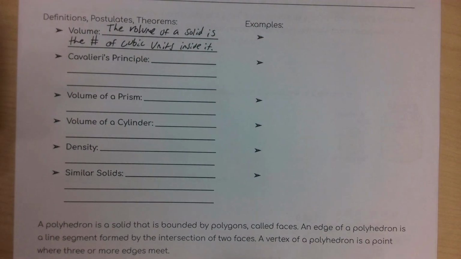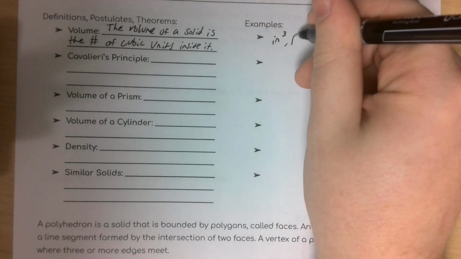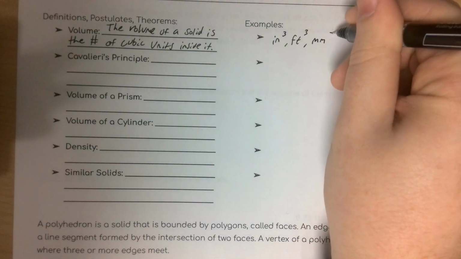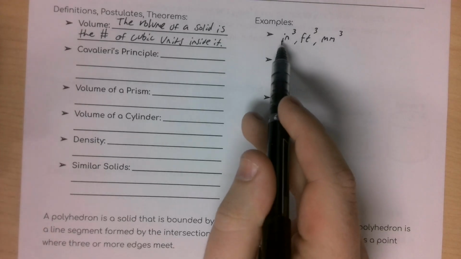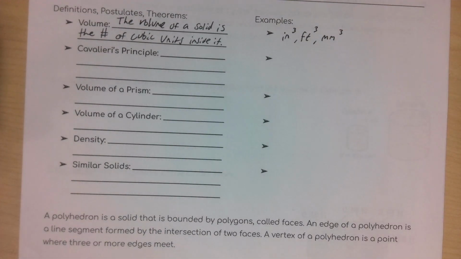When we say cubic units, we mean things like inches cubed, or feet cubed, or millimeters cubed. We're essentially trying to see how many cubes of 1 inch, 1 foot, or 1 millimeter would fit inside of a shape.